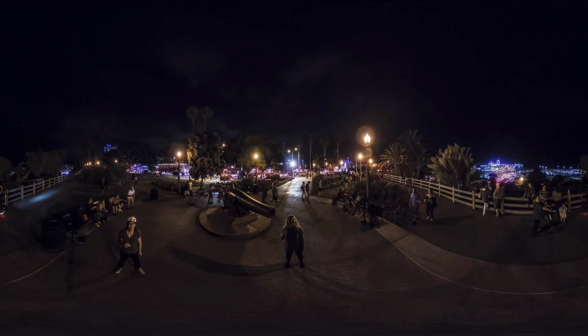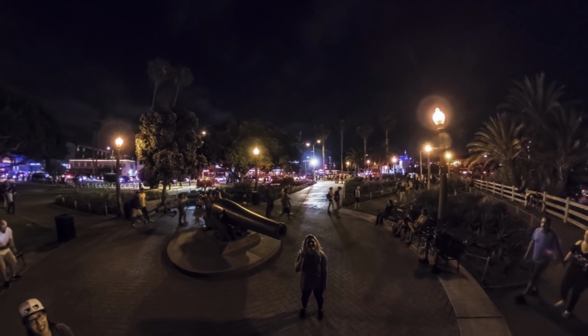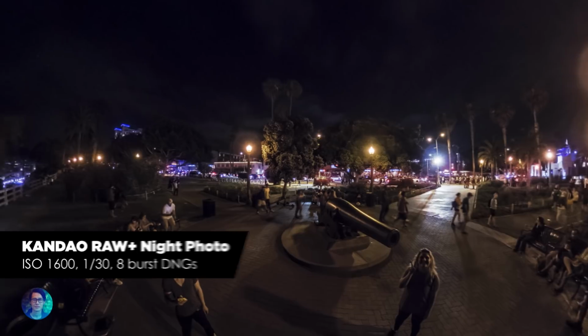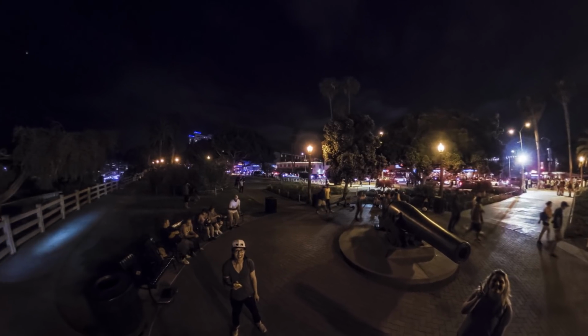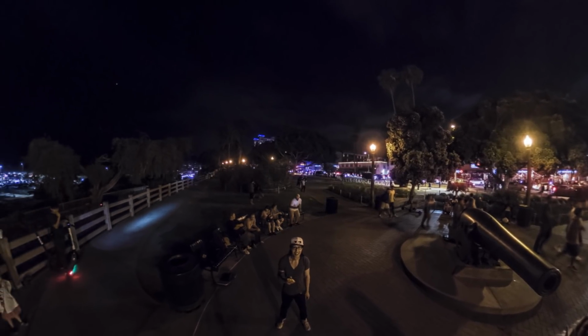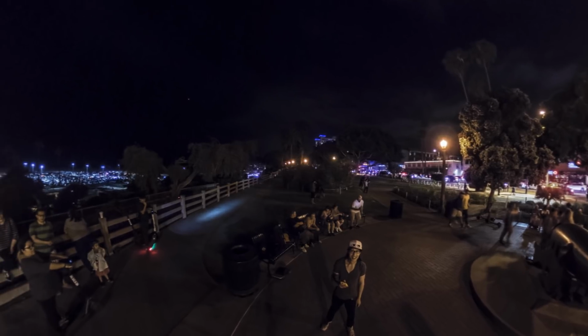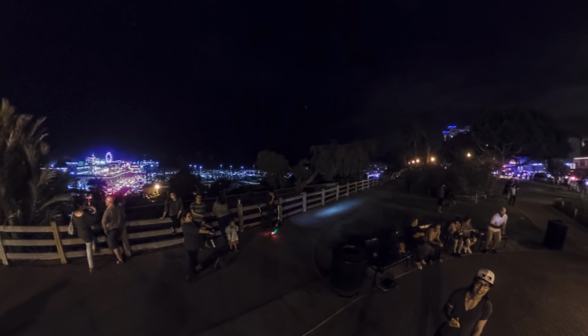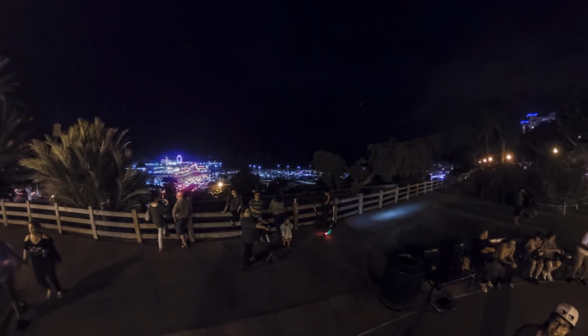Here is the final result. Again, to see stereo, please follow the link in the description below with your VR headset. This image is shot with ISO 1600 and shutter speed is 1/30 to let as much light in as possible. It is not a long exposure shot though, so you can still clearly see all the light and people without too much ghosting and light trails.